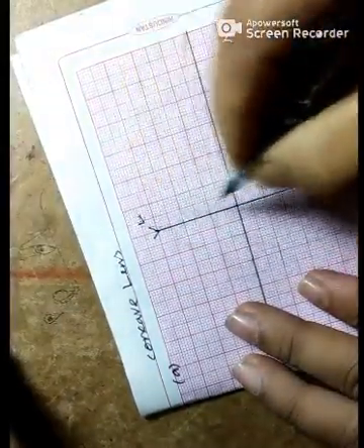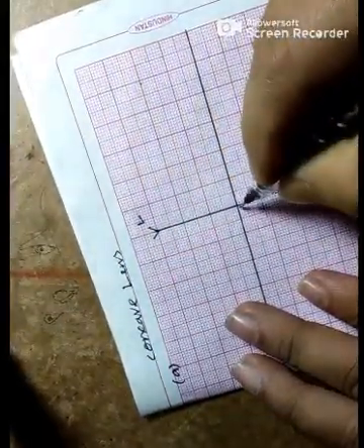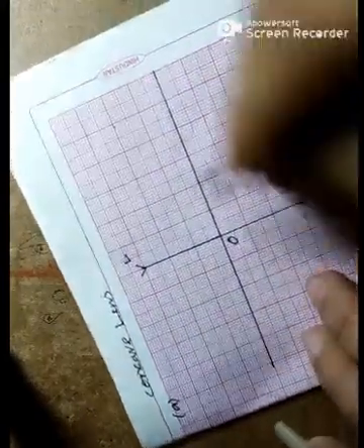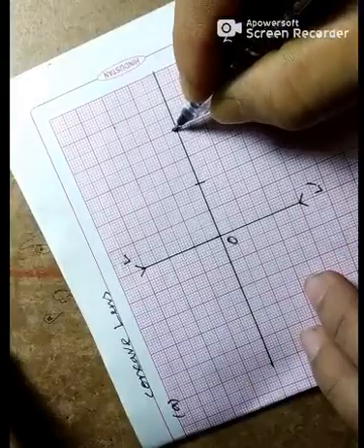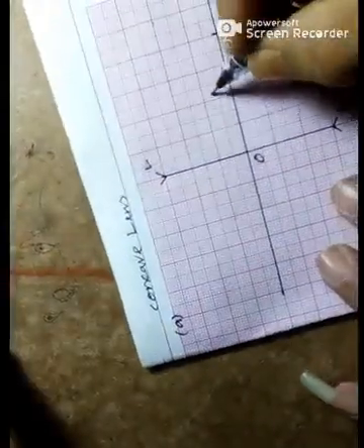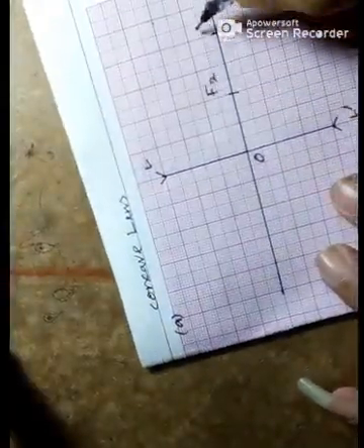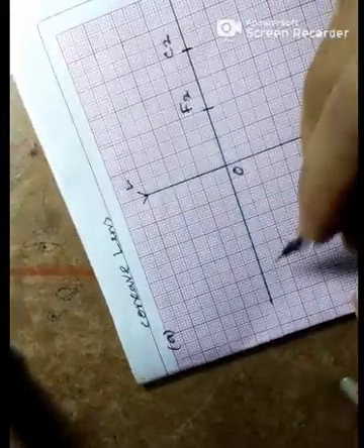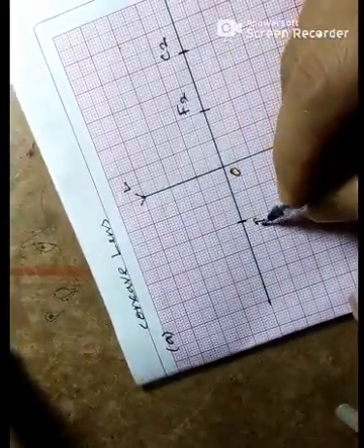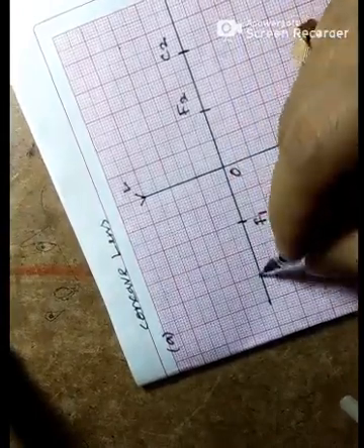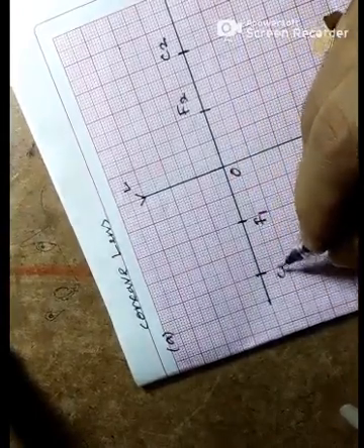And mark this same as L, L dash, optic center O, same. 2 centimeter F, and more 2 centimeter means 4 centimeter each. But here you are marking F1, C1. So this side you mark as F2 and C2.